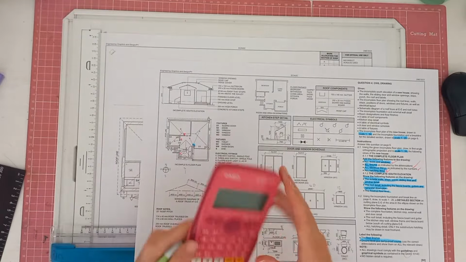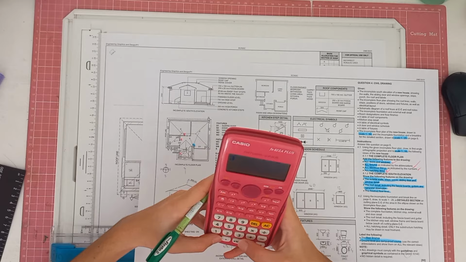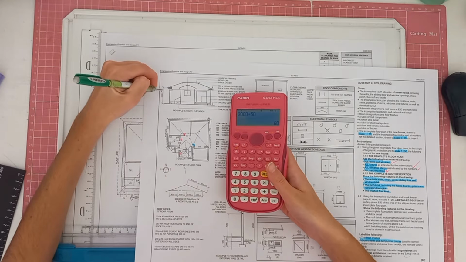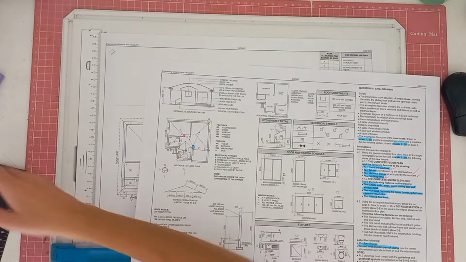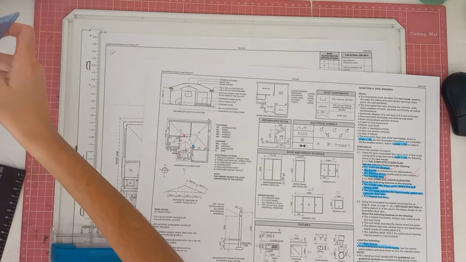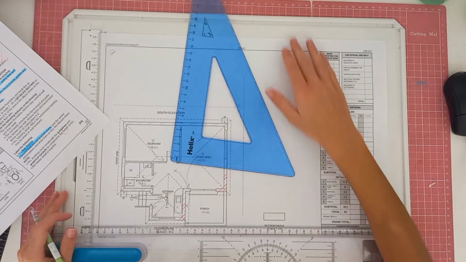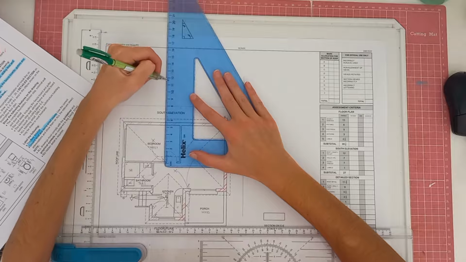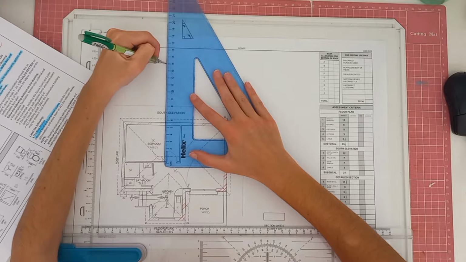So we know that we're doing this 1 to 50, so we're going to say 3000 divided by 50 gives us 60. So that is 6 centimeters, which means you're then going to take your ruler. You're going to measure 6 centimeters. That will be 6 over there.